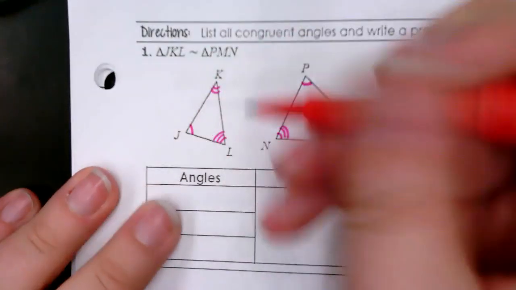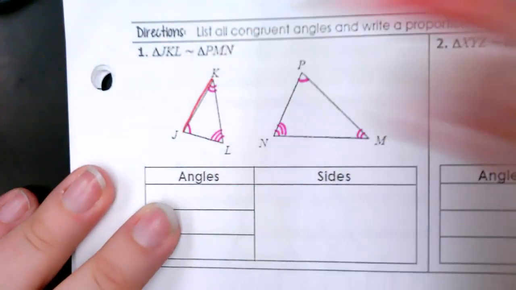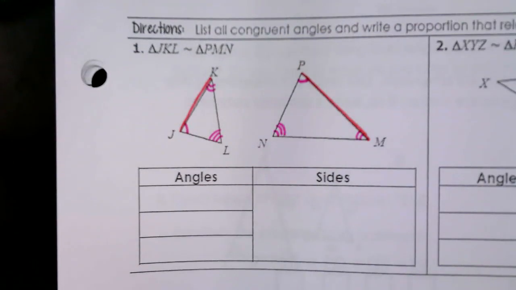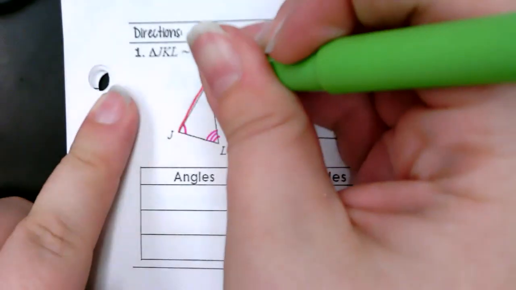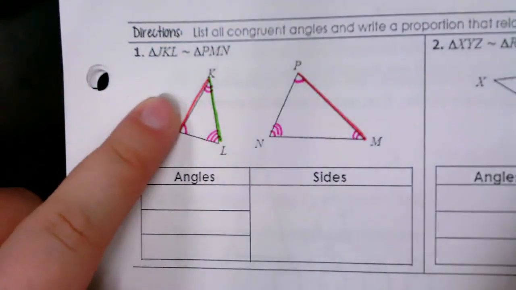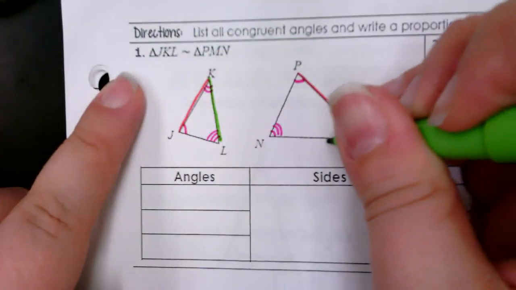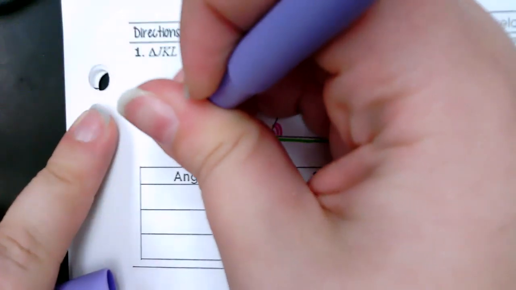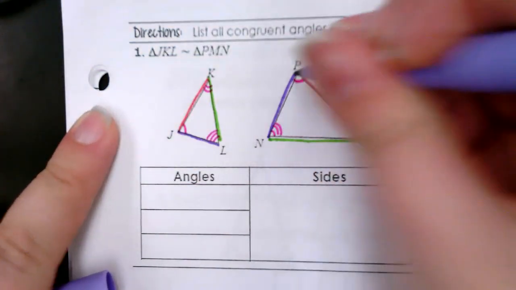So between J and K would correspond with between P and M. Then we have another set of corresponding sides from K to L would correspond with from M to N. And the last one, of course, we have L to J would correspond with N to P.